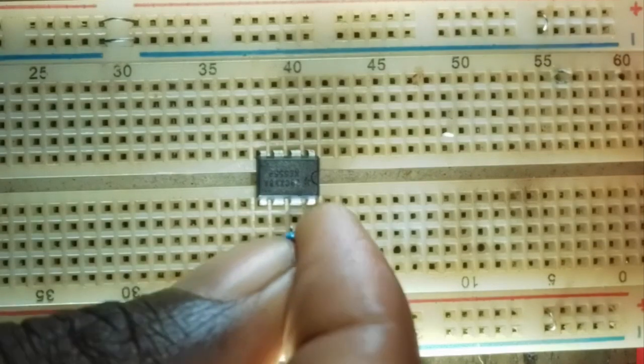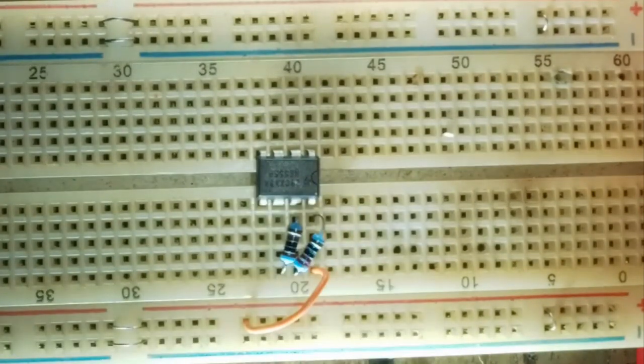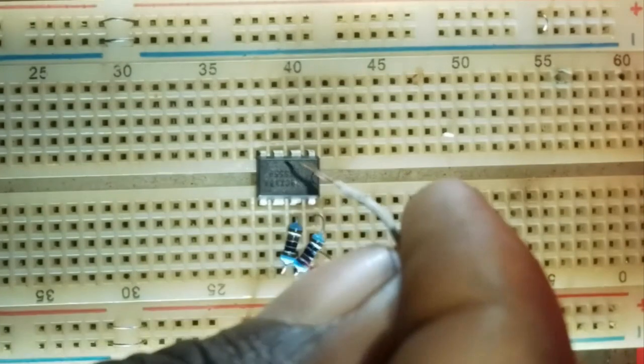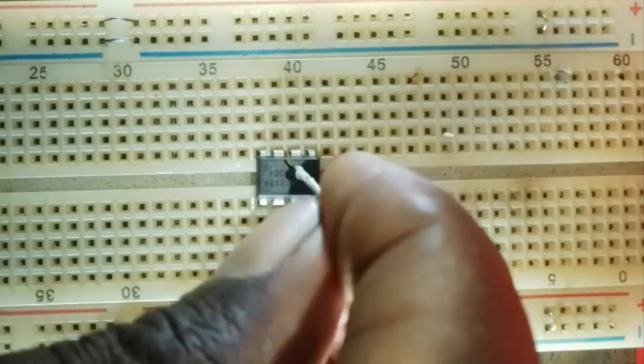Connect 1k ohm resistor between pin 7 and pin 6. Short pin 4 to pin 8.